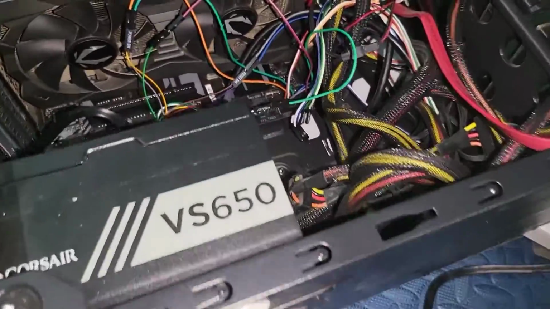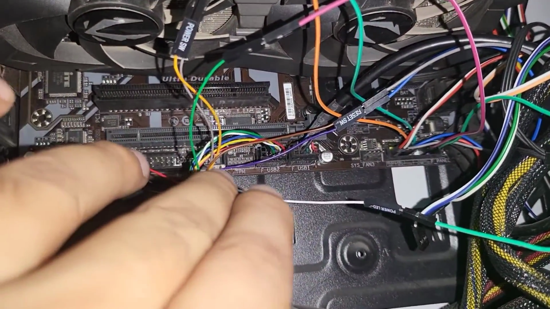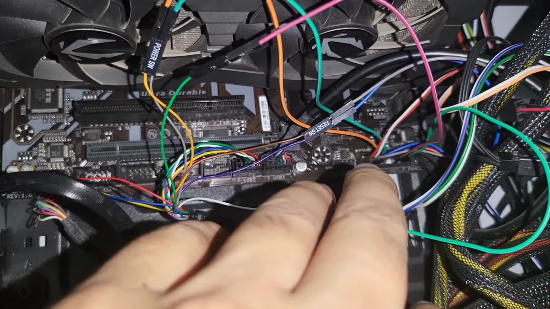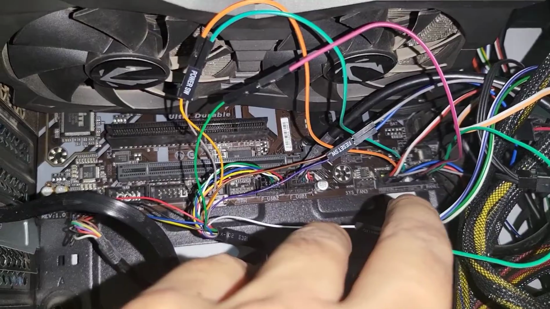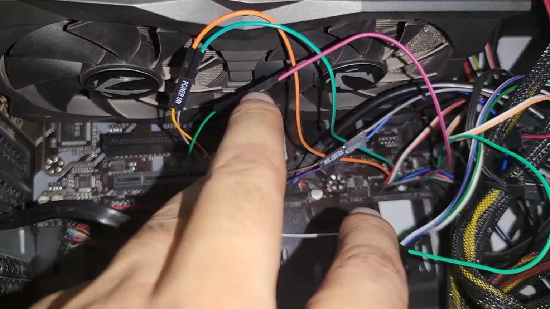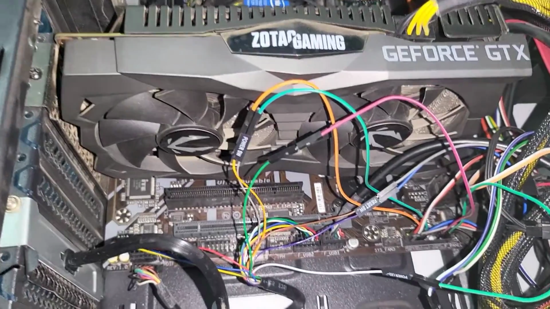You can also use that with this, because most of the time front audio and USB ports are far away compared to the front panel. I think you may also run into this problem, so it can be solved like this. Now I will just pack this thing up and then see how it goes.